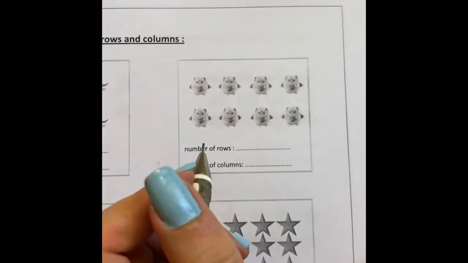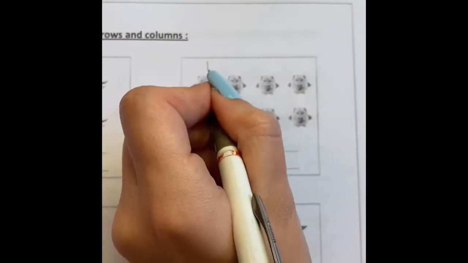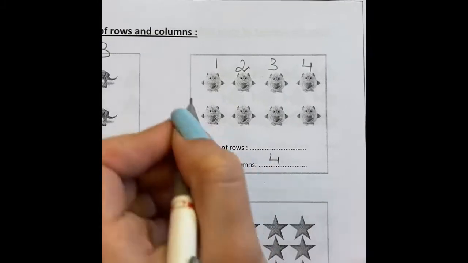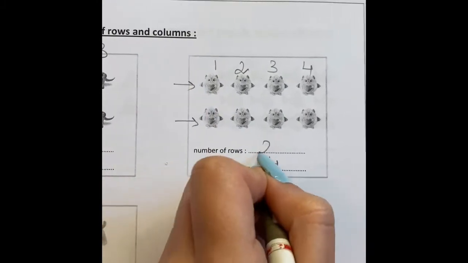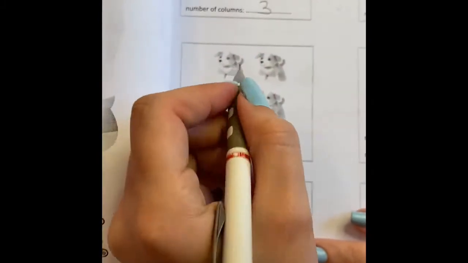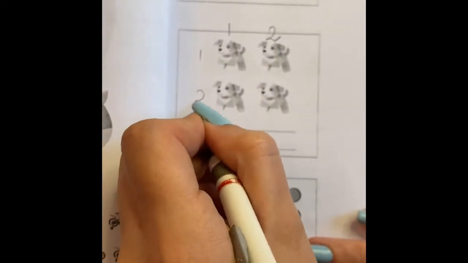Next, we have birds. How many birds? How many columns? 1, 2, 3, 4. We have 4 columns. How many rows? We have 2. Next, we have puppies. How many puppies? We have 1 and 2. How many rows? 1 and 2 as well.